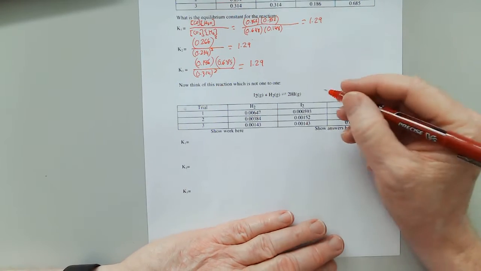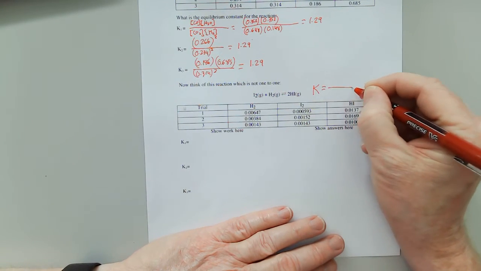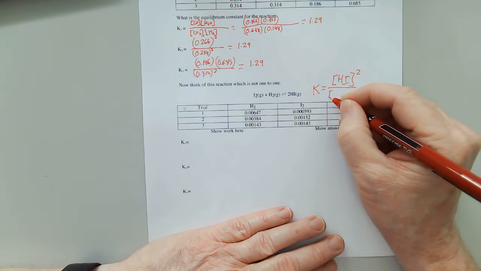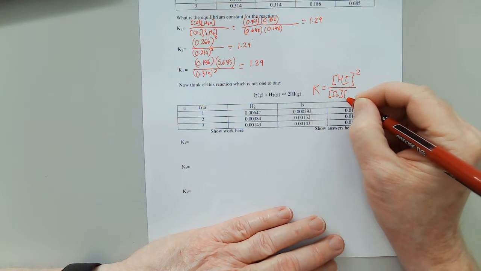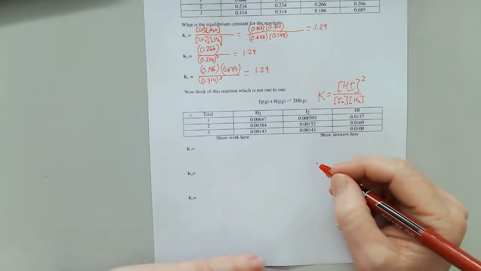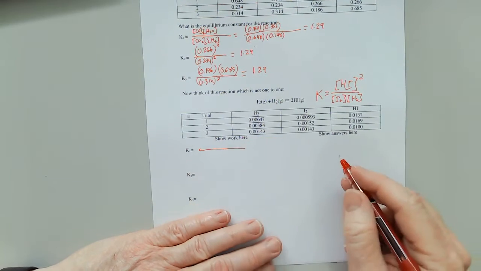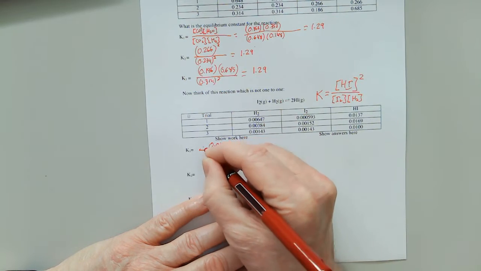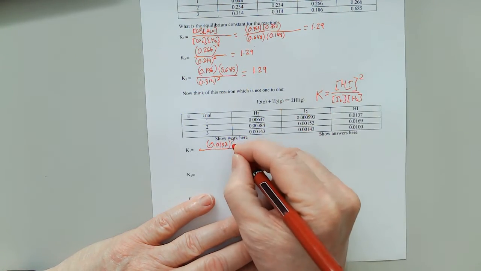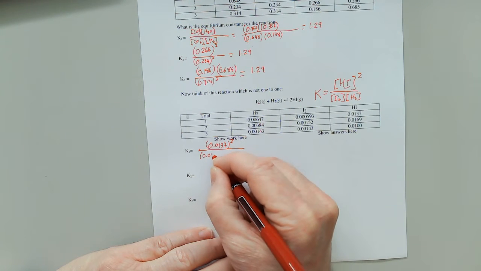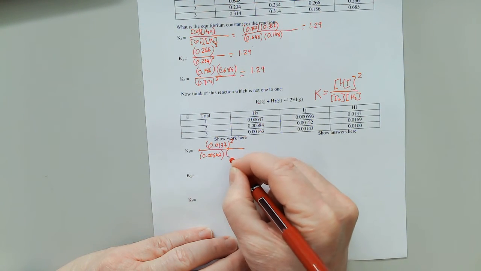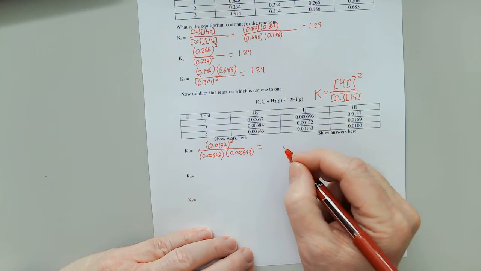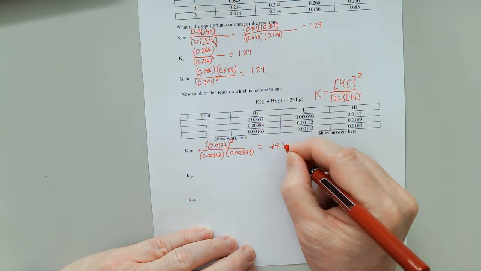Let's look at another one here. K equals, and upstairs I have HI, which will be quantity squared, over I2 times H2. All right. So let's find K number 1. HI 0.0137, and that's going to be squared because of that squared, over 0.00647 times 0.000593. And when I run that through my calculator, I get 48.9.